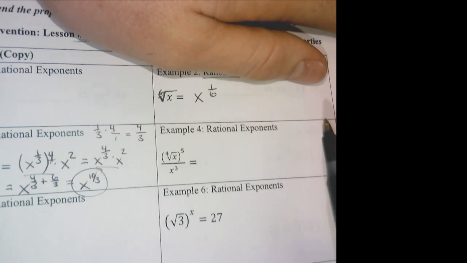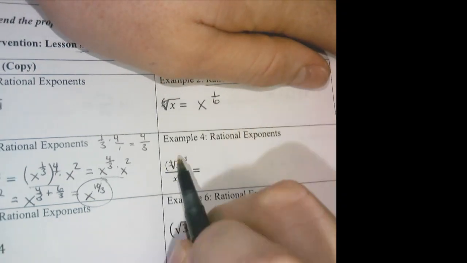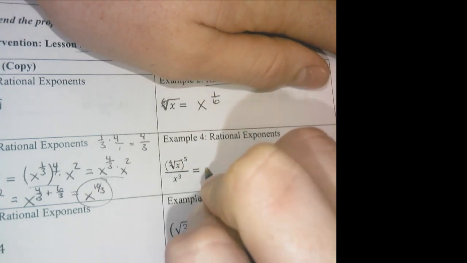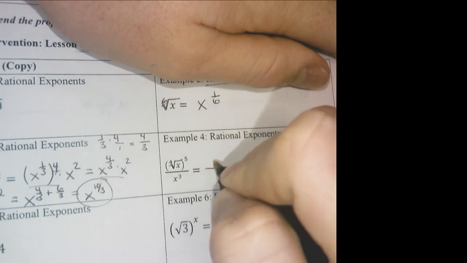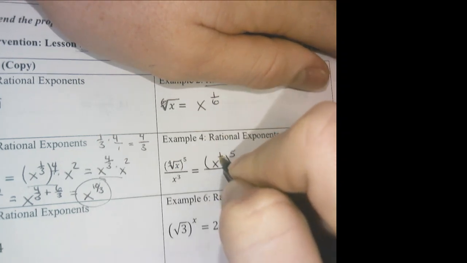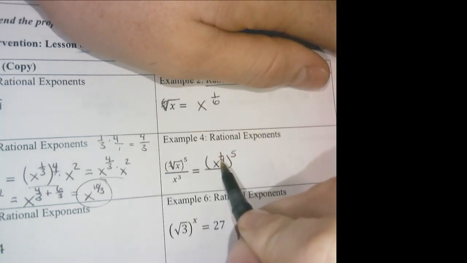So hopefully you've tried it out. I'm going to start. I noticed right away that there's a radical I can rewrite. I don't like that radical up there. I'd rather have it in a fraction because I know how to work with fractions. So I'm going to start inside the parentheses. I'm going to rewrite this as x instead to 1 over 4. It's a 4th root, so I rewrite it as 1 over 4.